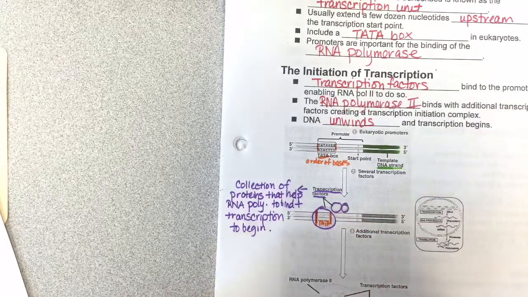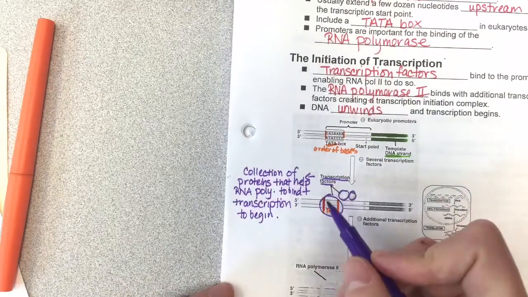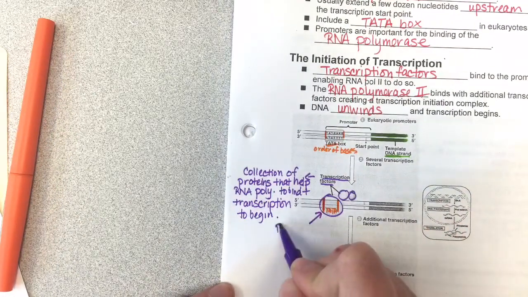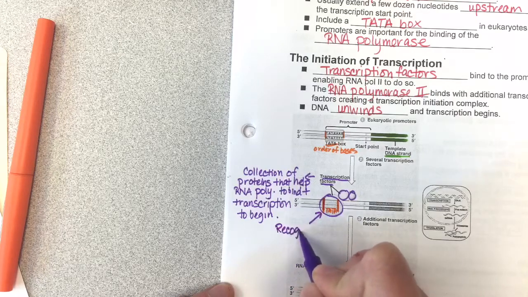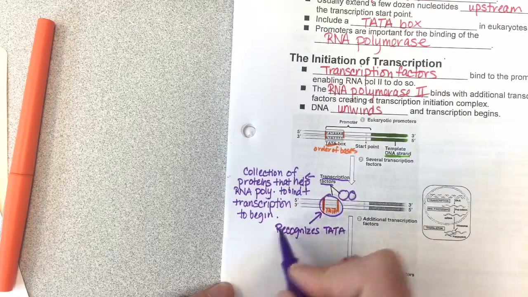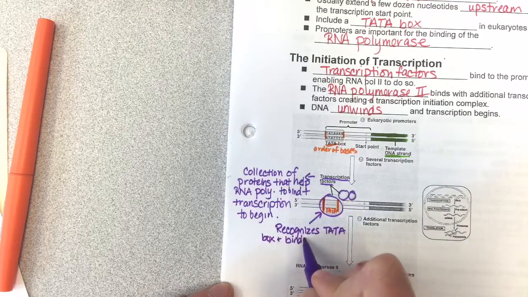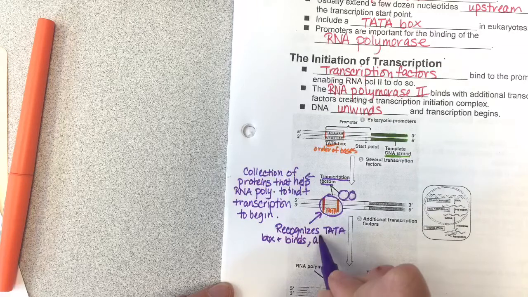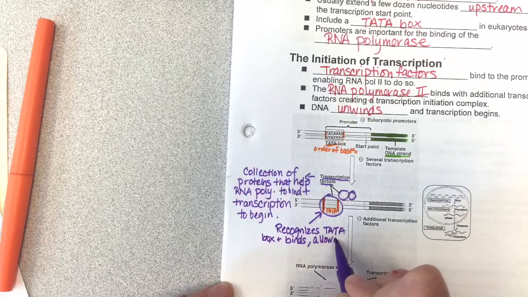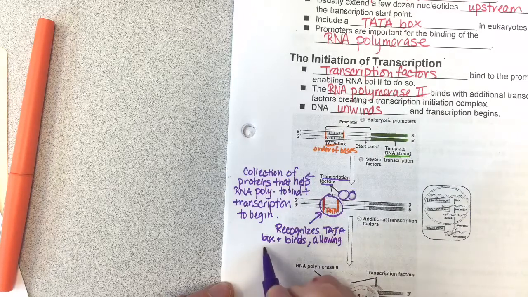And so we can say here that, in addition, the transcription factors recognize the TATA box and bind to it, allowing, why is that important? Allowing RNA polymerase to bind.